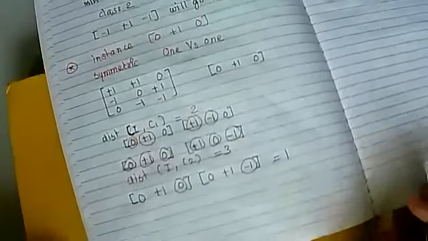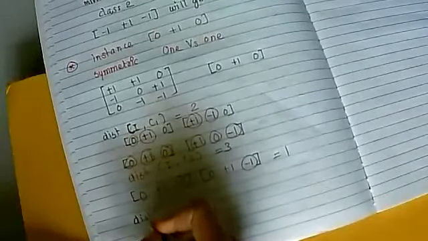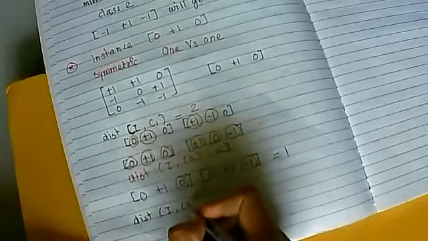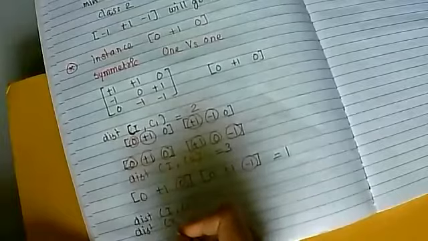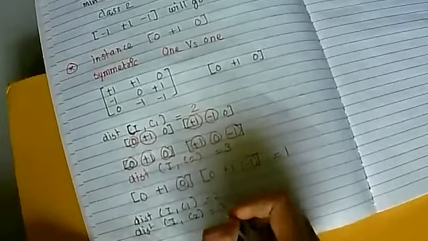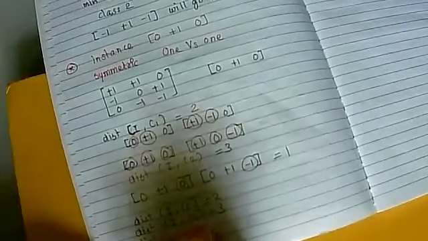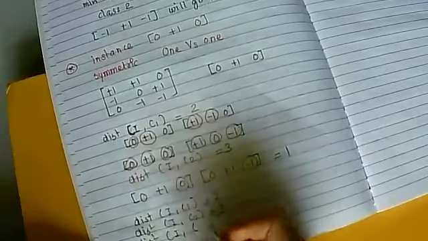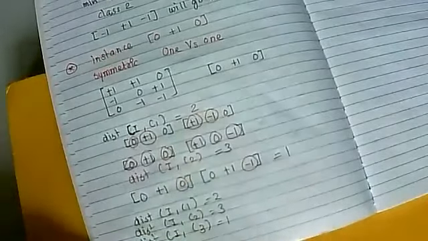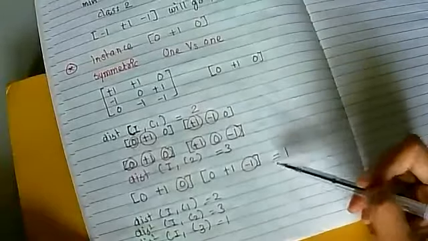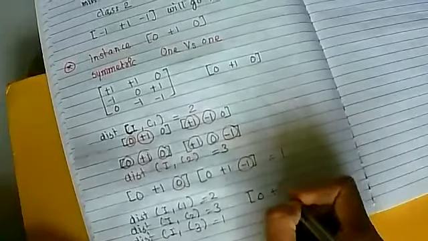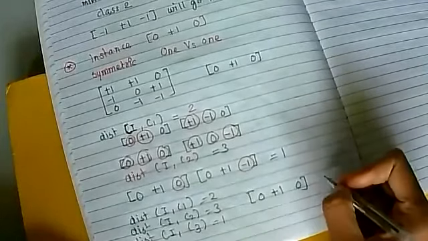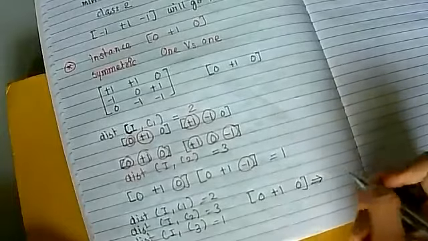So we got the distance of I with C1 as 2, distance of I with C2 as 3, and distance of I with C3 it is 1, right? 2, 3 and 1. So instance 0, +1, 0 will go into which class?